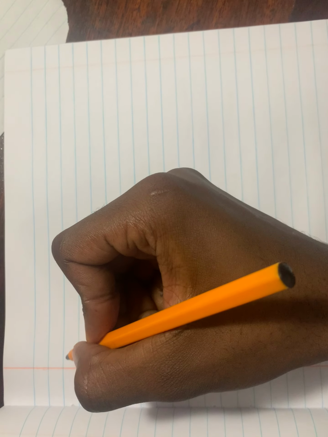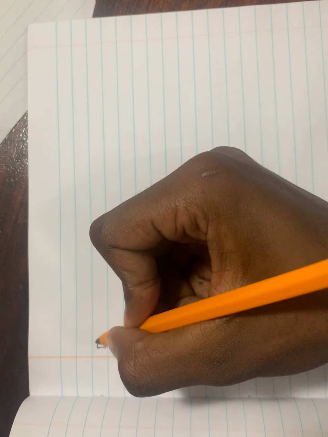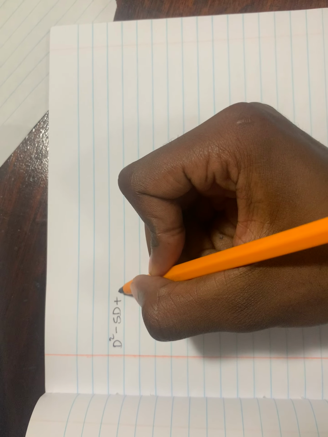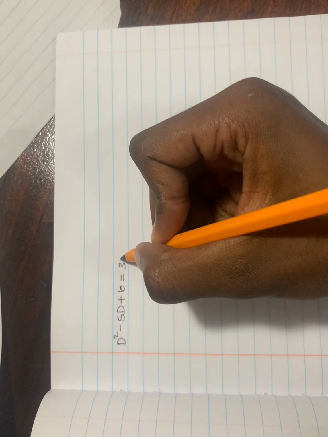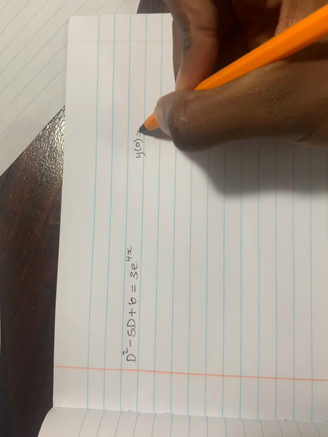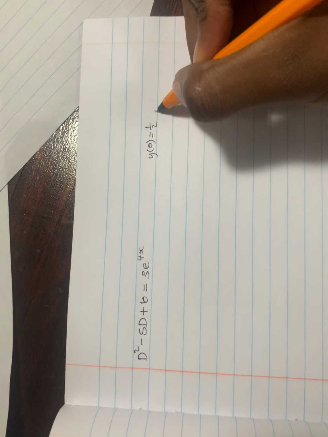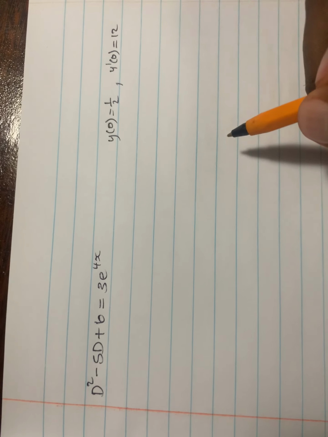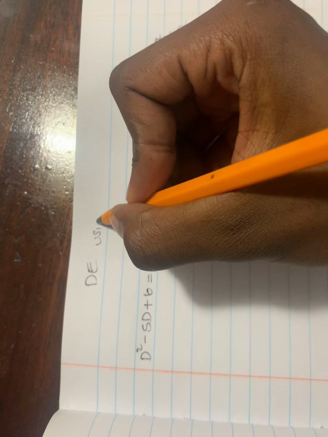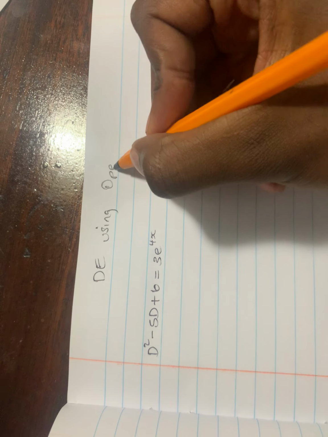So it is (D squared minus 5D plus 6) y equal to 3e to the power of 4x, and we are also given the conditions that y at 0 is equal to 1/2, and y prime at 0 is equal to 12. If I may bring this here so that you can see, it is a differential equation using operator D.